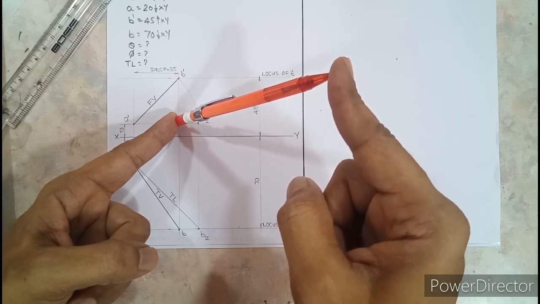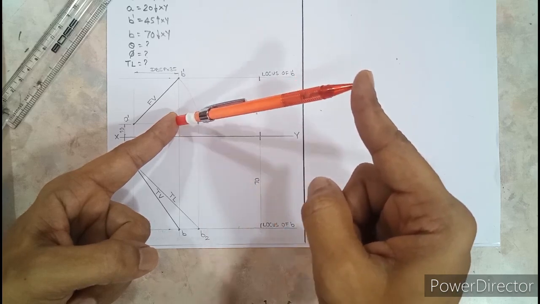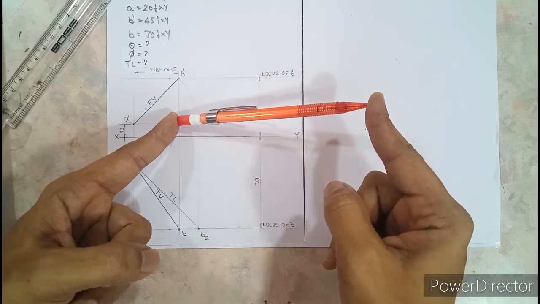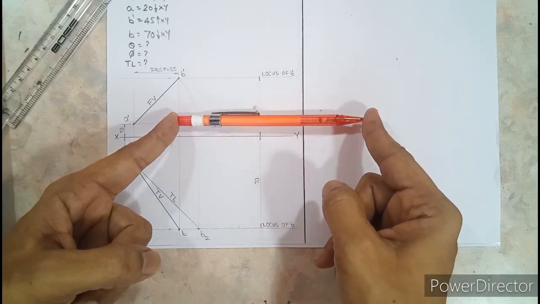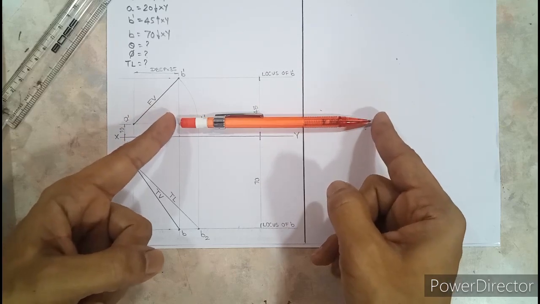And if I want to see the true length in this condition, what I will do is rotate this. So see, the length has increased, further increased. Now this is the maximum length. So this length is going to remain 100.